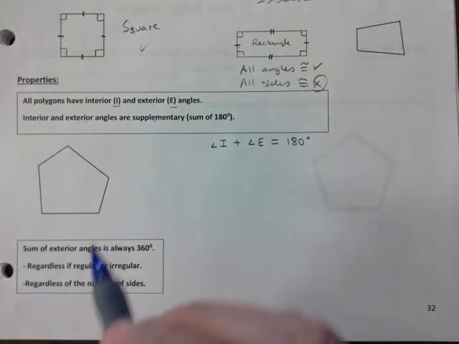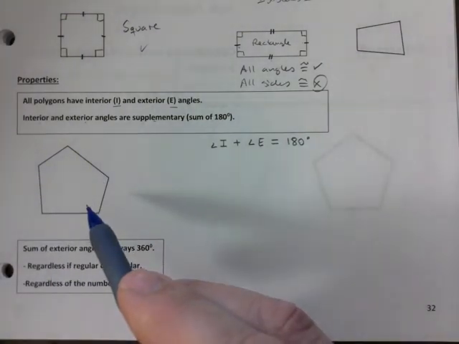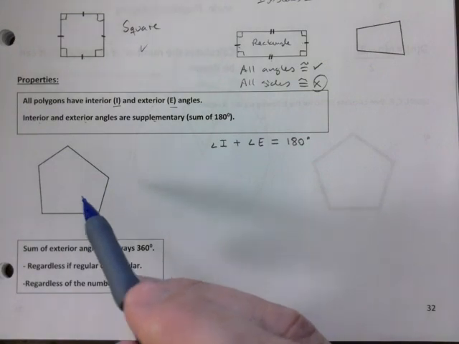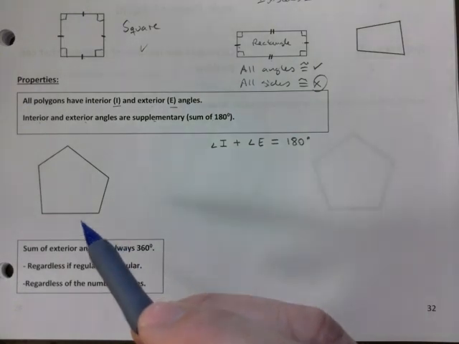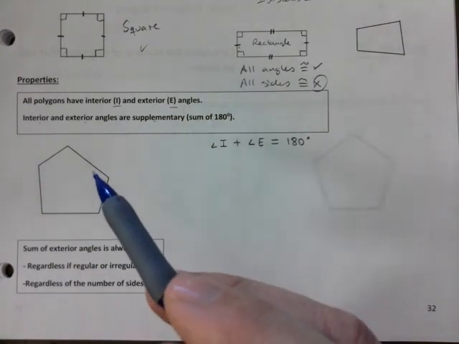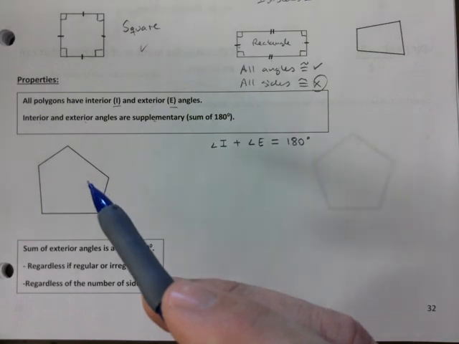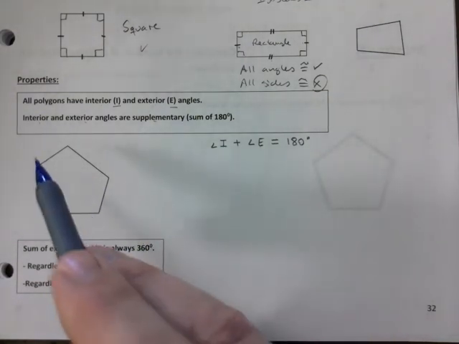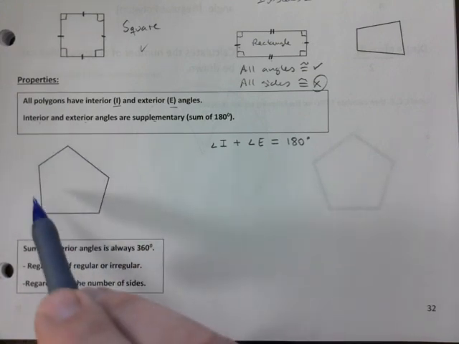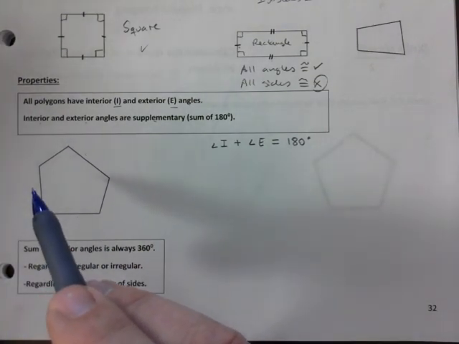Okay, so look at the shape. I think you should right away realize this is an irregular polygon, correct? A polygon is anything that is closed in. A closed-in shape is a polygon. So triangles, squares, and rectangles are polygons. This is actually a 1, 2, 3, 4, 5-sided polygon.